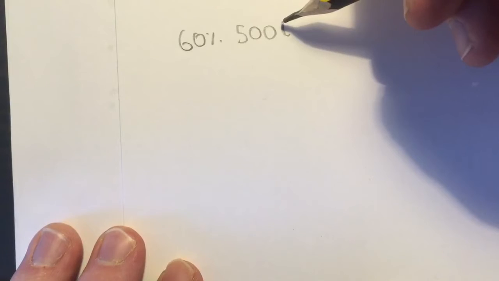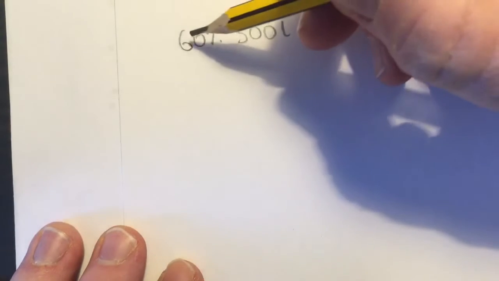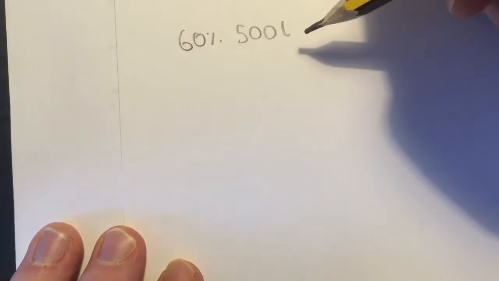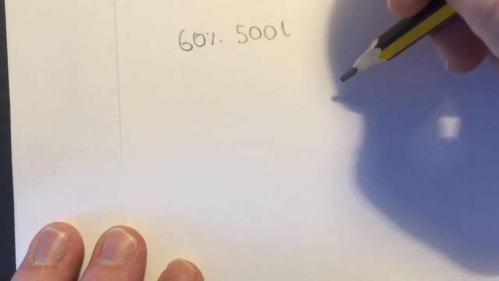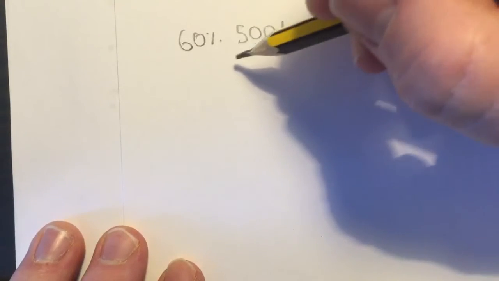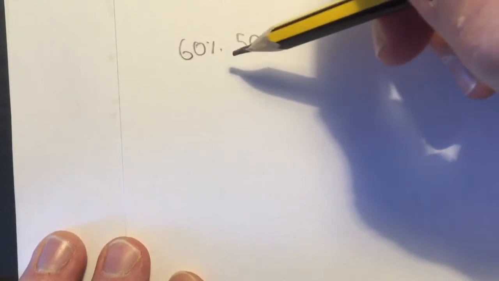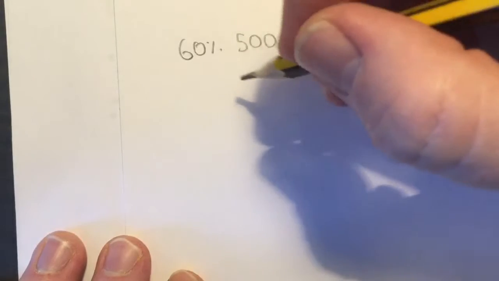Don't worry too much about the units that they're using. Just think of it as 60% of 500, and then once you've worked out the answer, you can just put the litres at the end. Now, if we can work out 10%, we can certainly work out 60%. So let's work out 10% first.